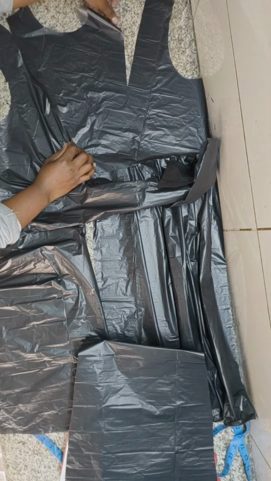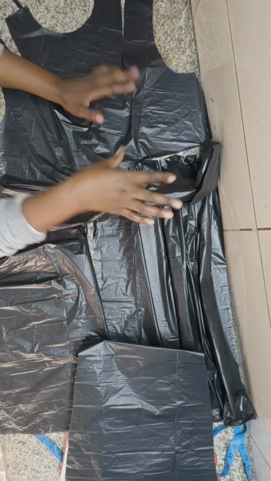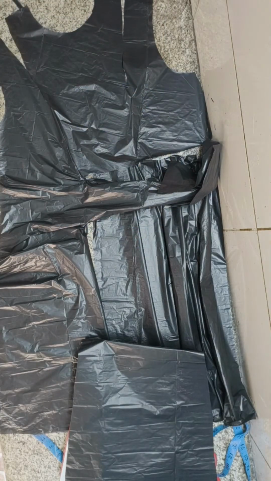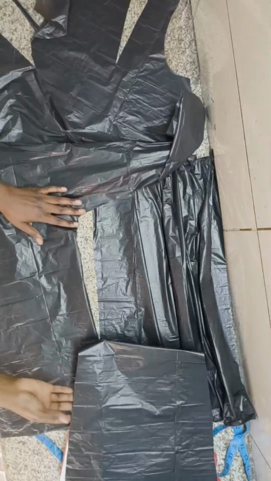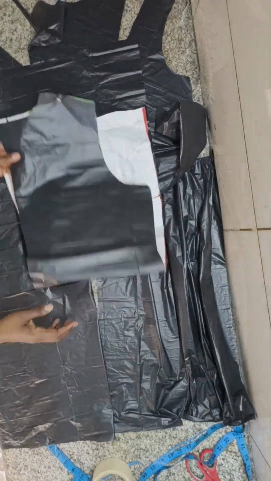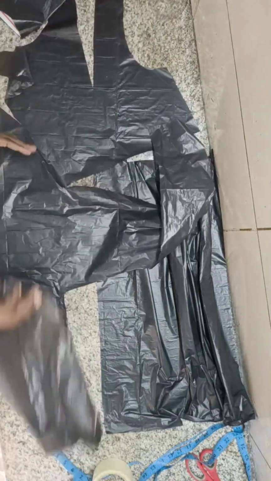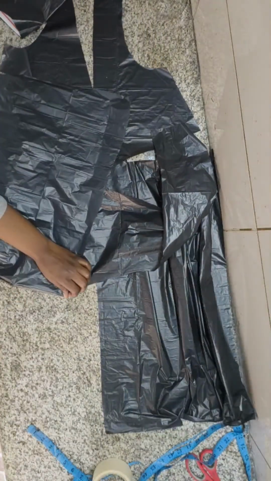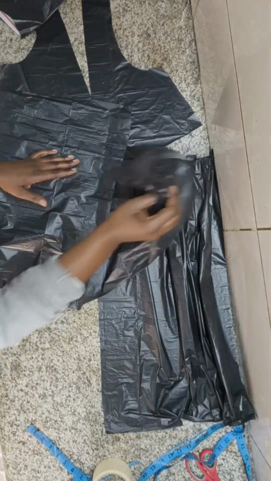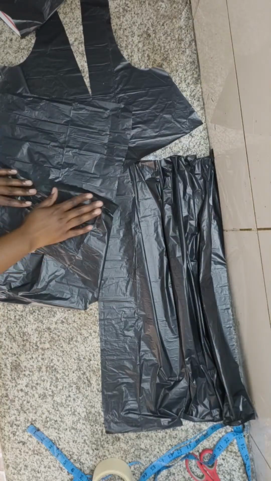So this closes here, and this closes here, and there is a dart here, and you close. I'll sew this dress and you will see how it came out. And I'll show you the original dress I was trying to recreate. So I'm going to fold in everything. If you're cutting this, cut 2 pieces.